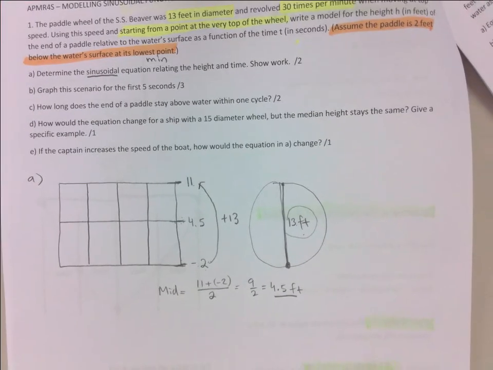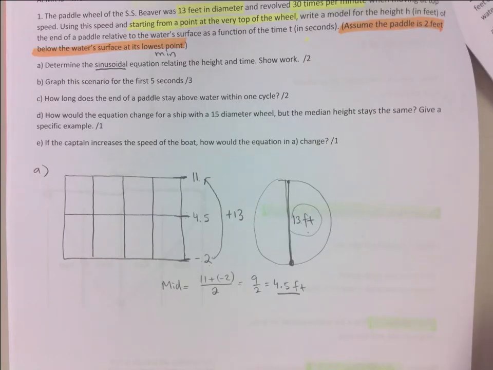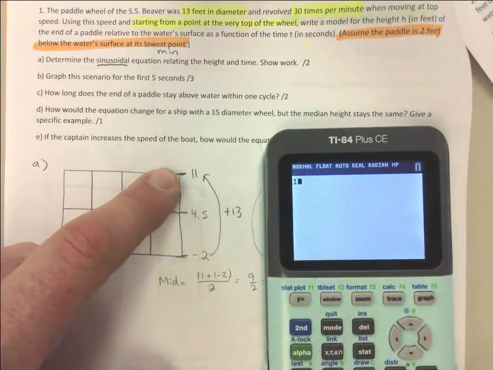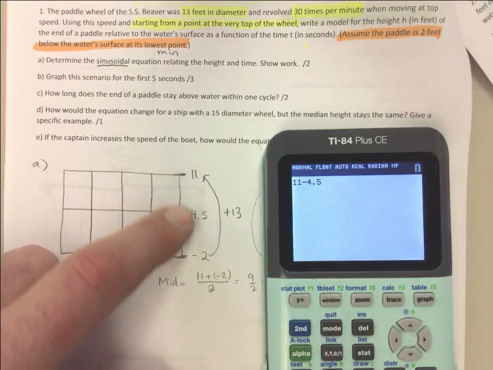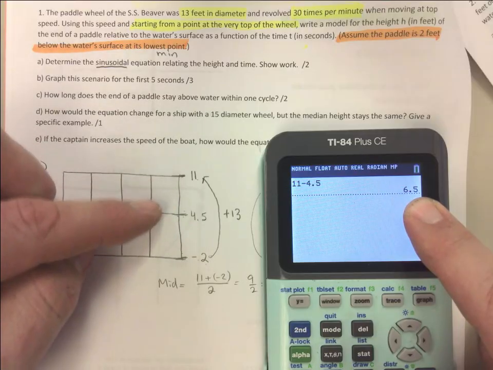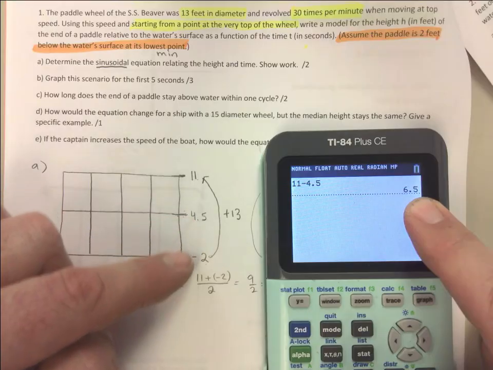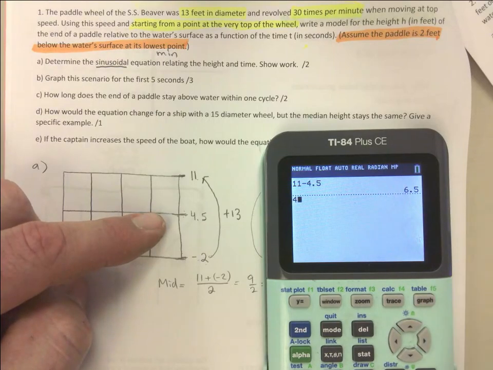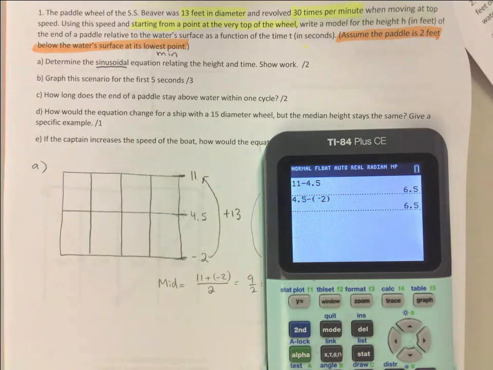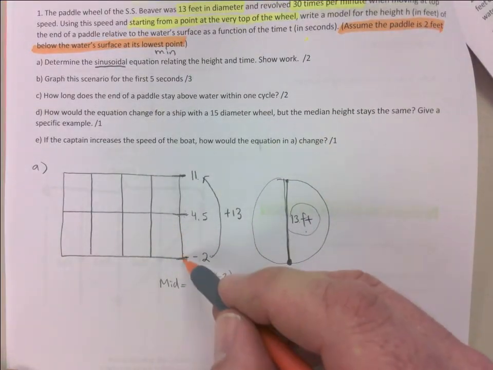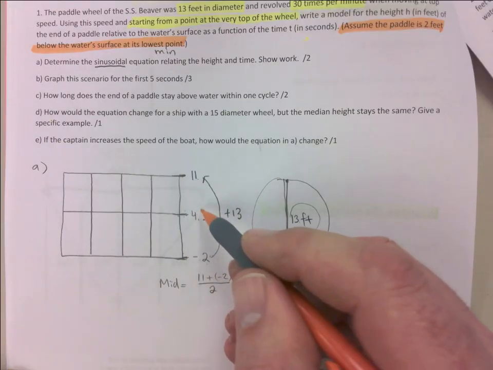Before you go ahead, can you verify that this actually makes sense? Let's try something here. If you go 11 minus 4.5, if you subtract this, you get 6.5, right? So that means the amplitude here is 6.5. What are you expecting the difference to be here? 6.5 also. So you go 4.5 minus -2. That's also 6.5. So you've got to make sure you understand that it's 6.5 here and 6.5 there.